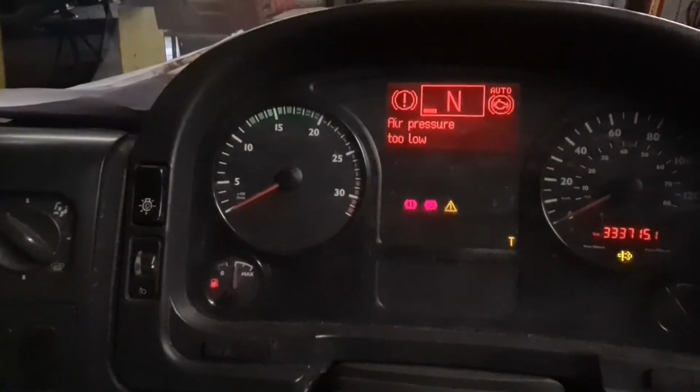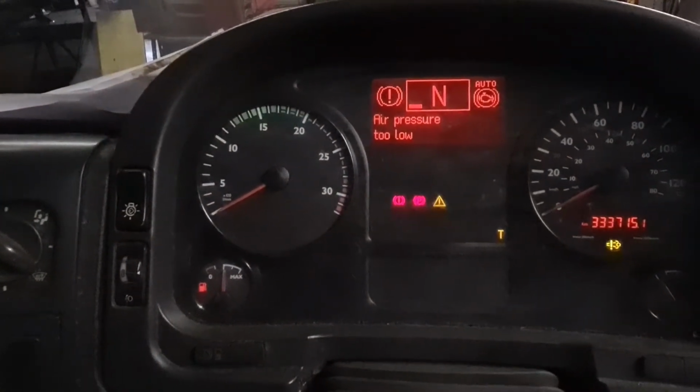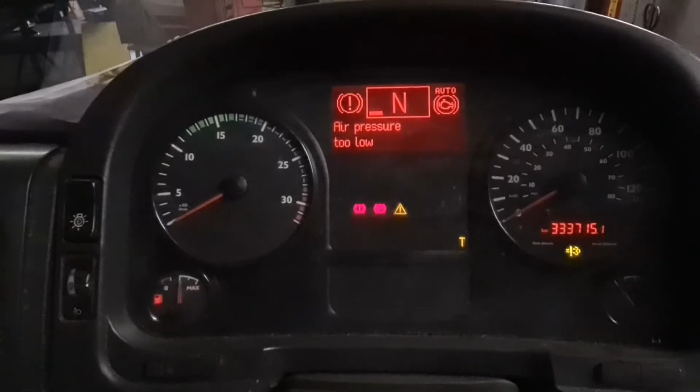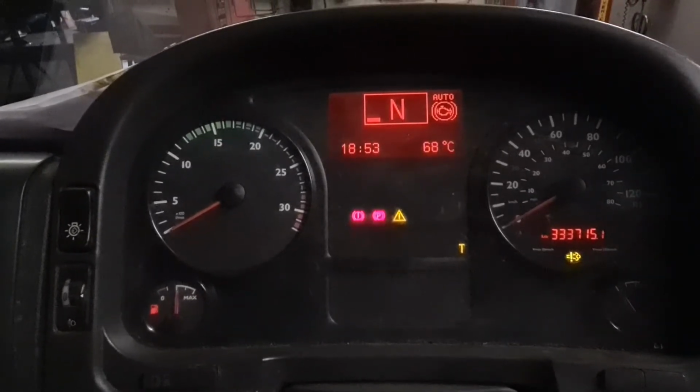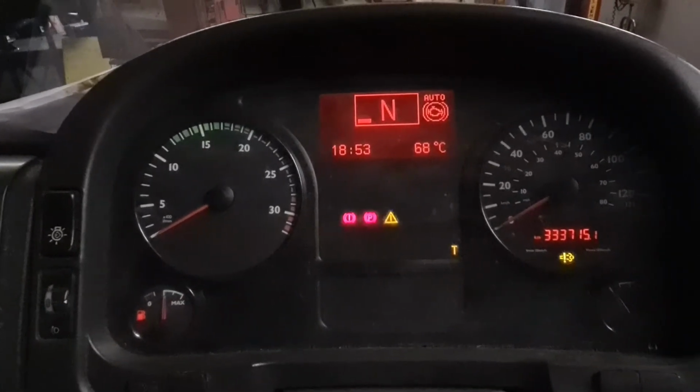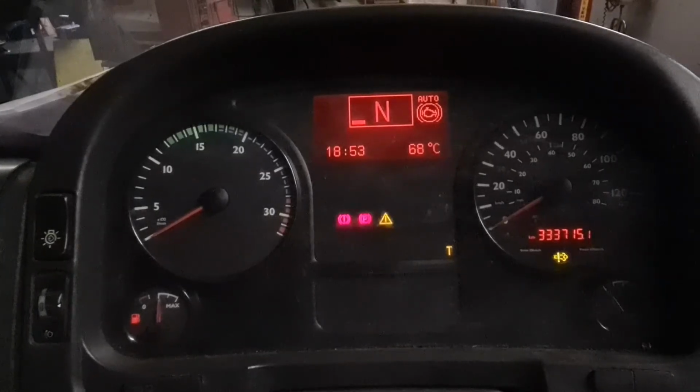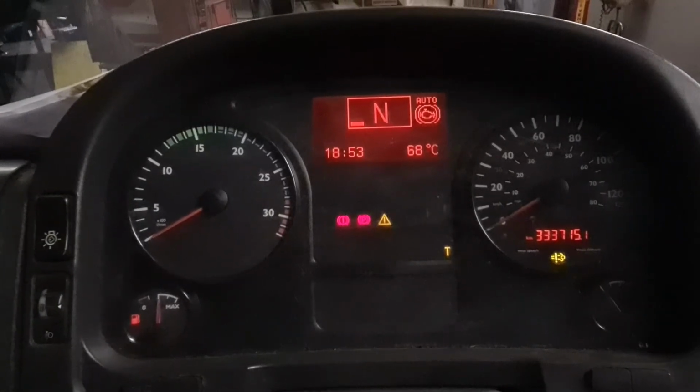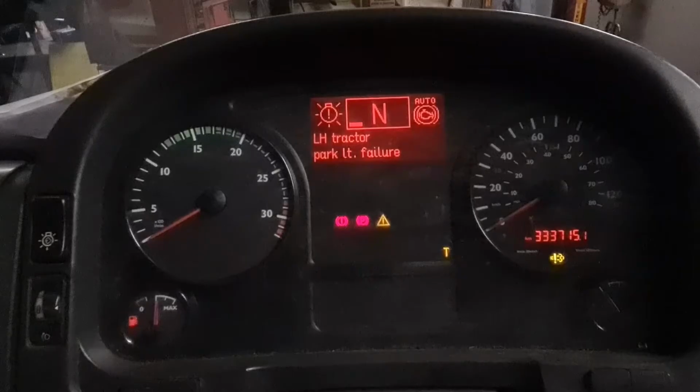I've not recorded the programming of the module, as you're going to find out now, because you only get 3 attempts at doing it, and if you get it wrong then you need to wait 48 hours for the immobiliser code to be regenerated again.